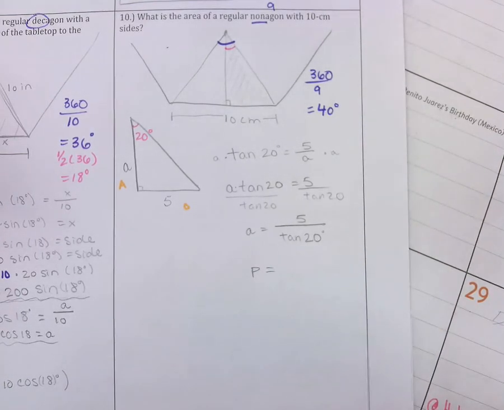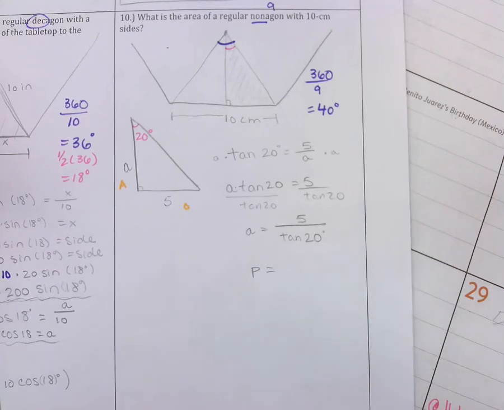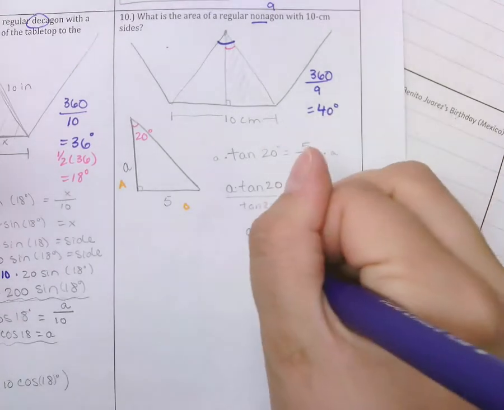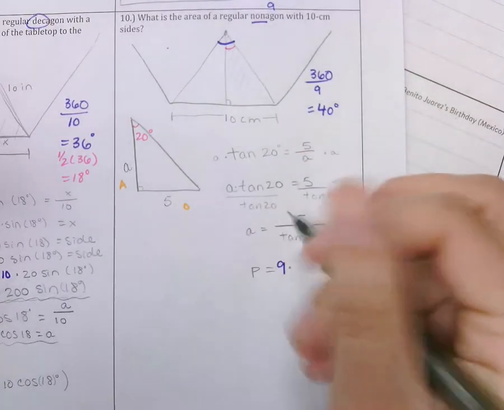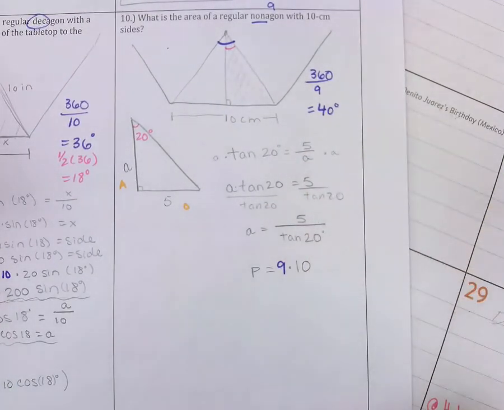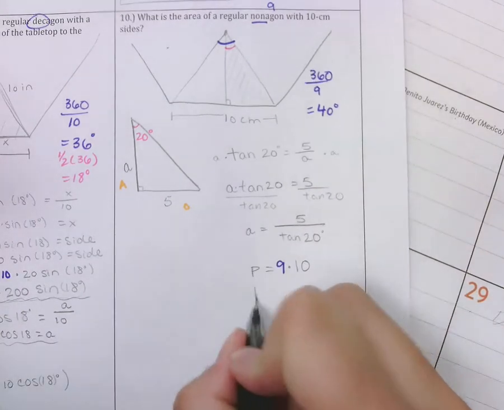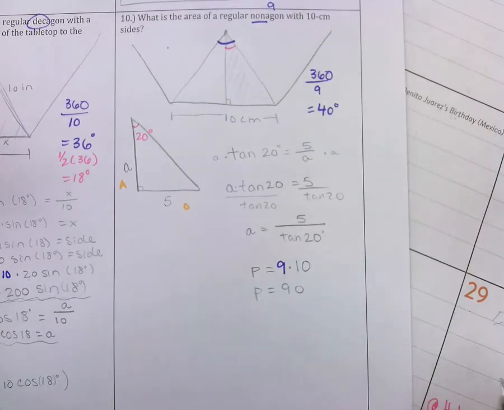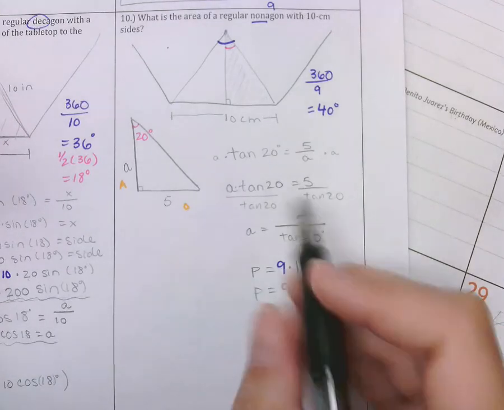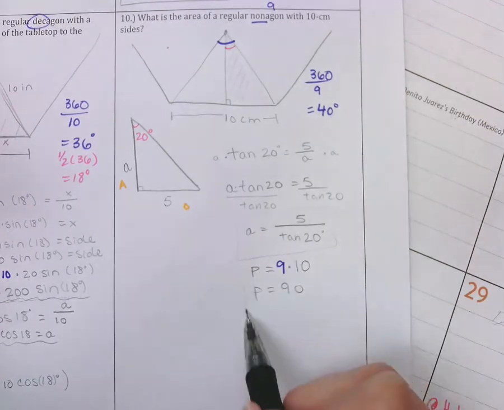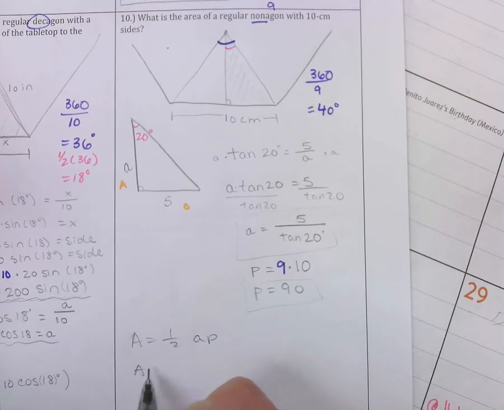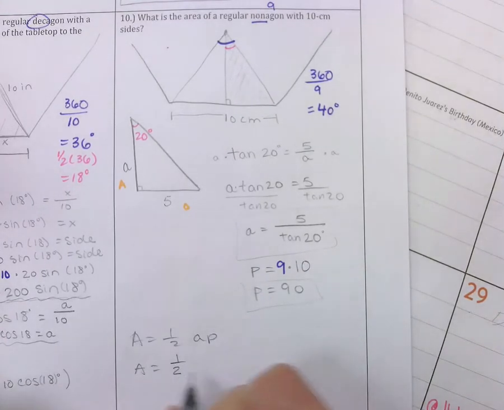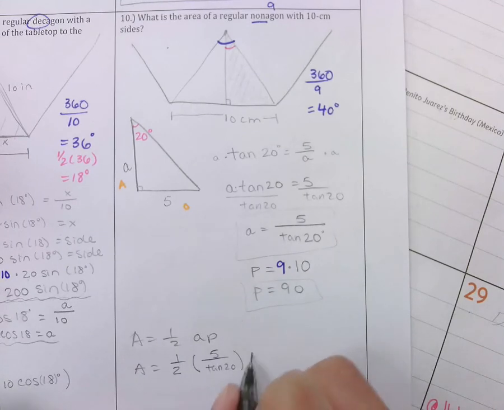Okay, what is the perimeter? 5 divided by tan 20. That is 13.7. Not yet, stop using a calculator. Perimeter's 90. Okay, so we have apothem, we have perimeter. Now we're going to plug them into our formula. One half apothem times perimeter.